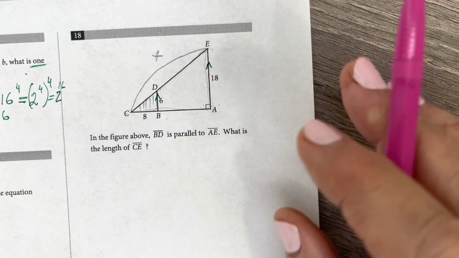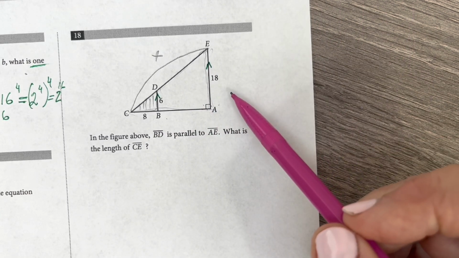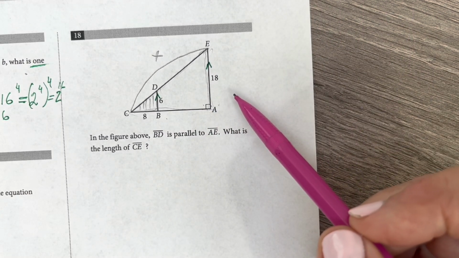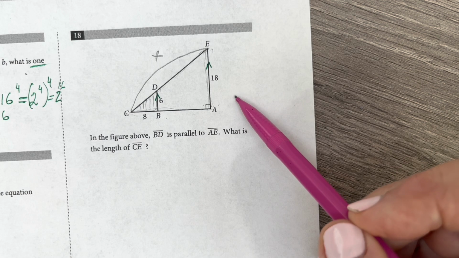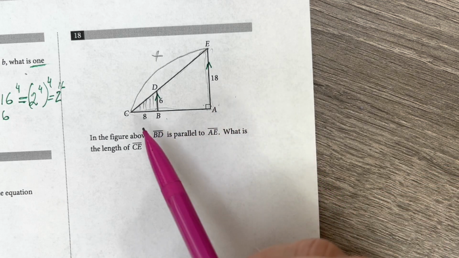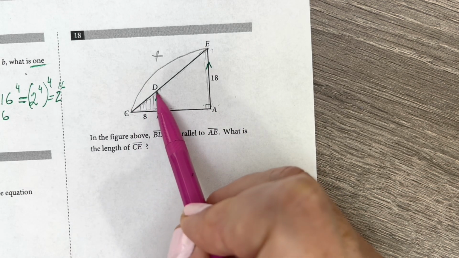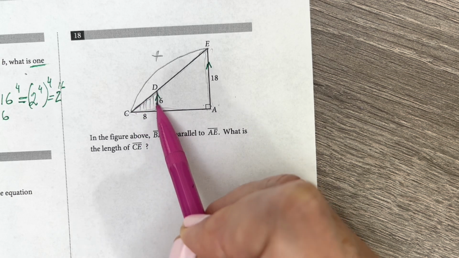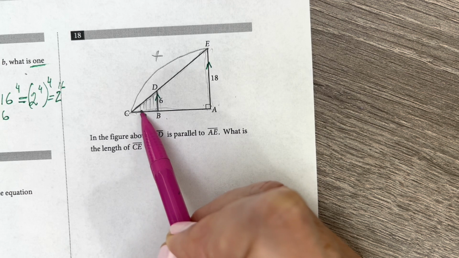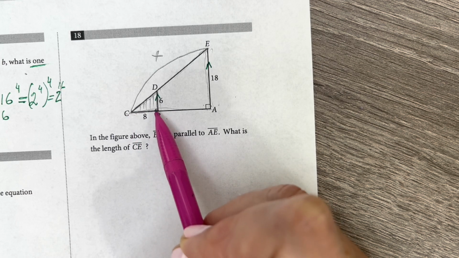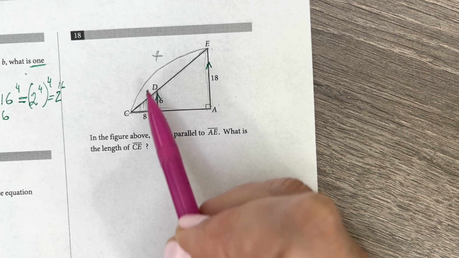In similar triangles, corresponding sides are proportional. That's what we're going to apply. Let me start with the small one, because in this small triangle, we know the values of two legs, 8 and 6.